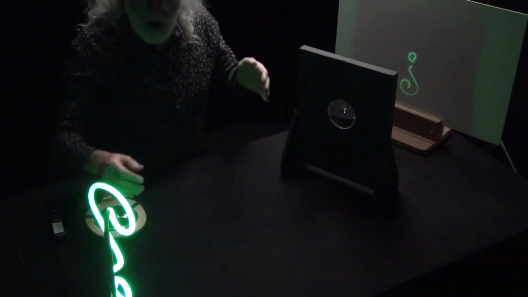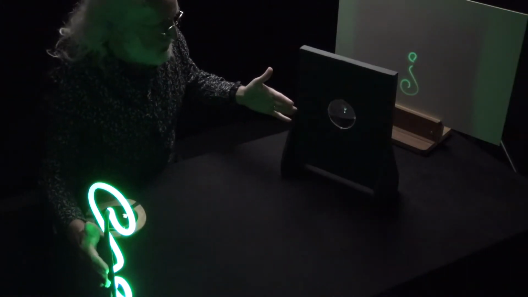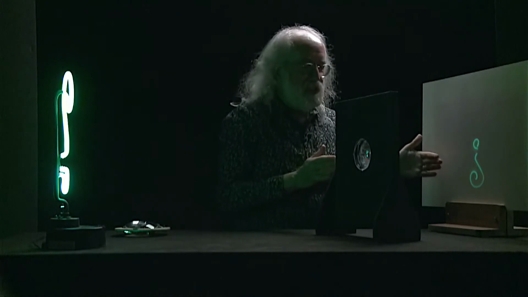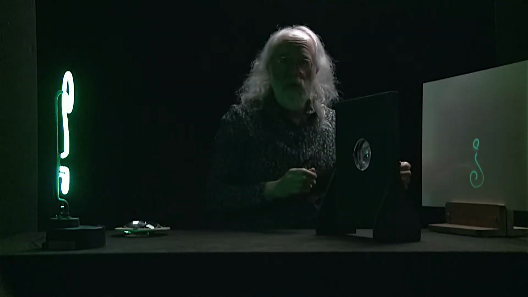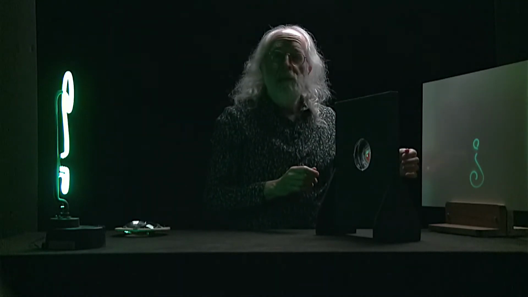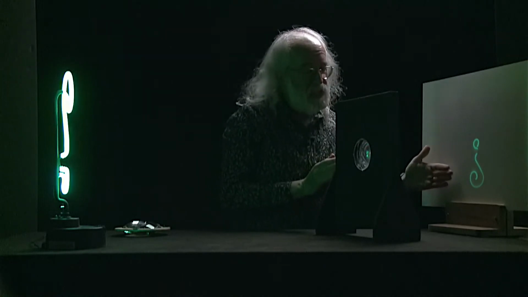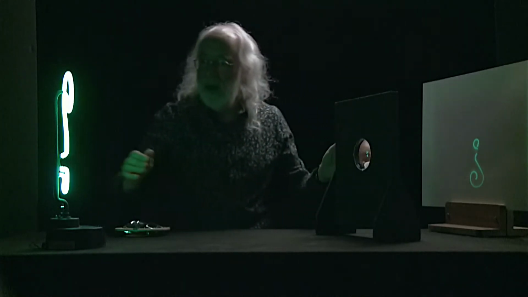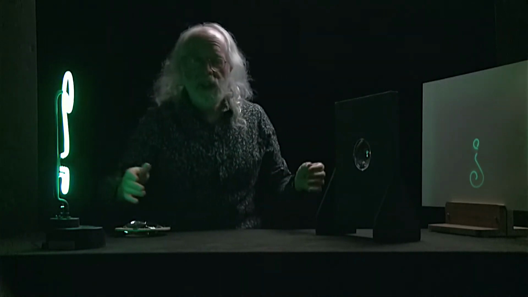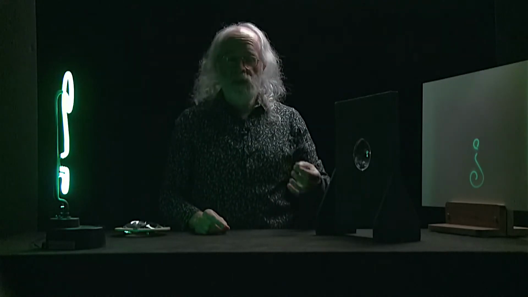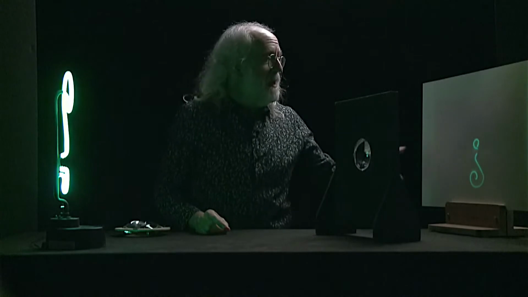Now, the basic relationship that relates the distances in this situation relates the object distance, which we call s, and the image distance, which we call s prime, and the focal length f. The magnification is s prime divided by s. And you can see that s prime is smaller than s, and so the magnification is less than 1, and what that means is my image is smaller than my object.